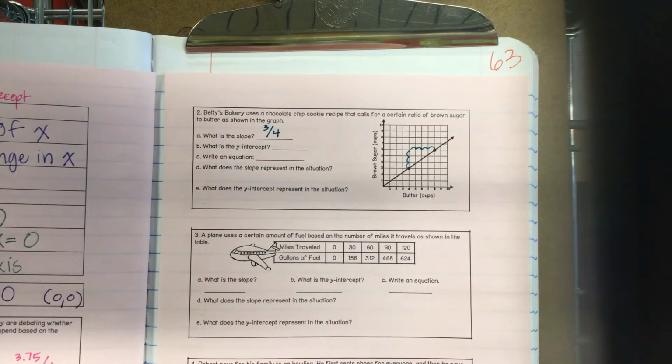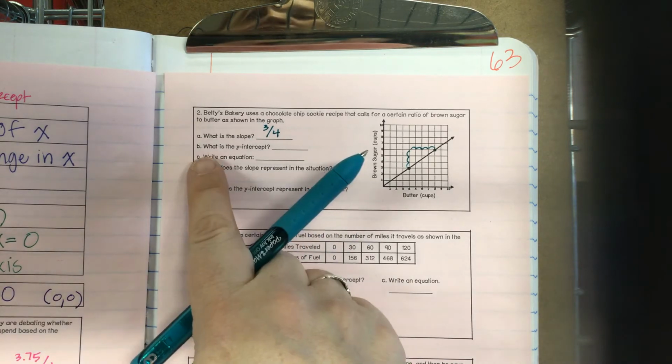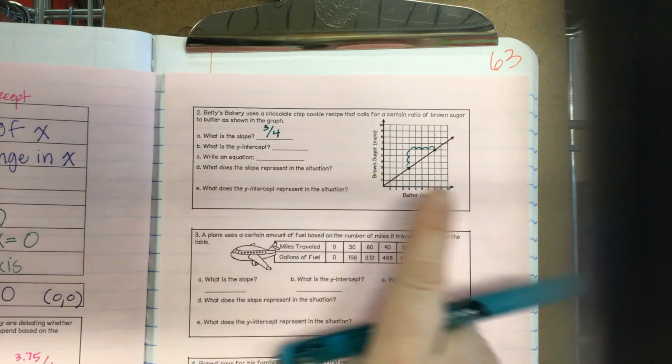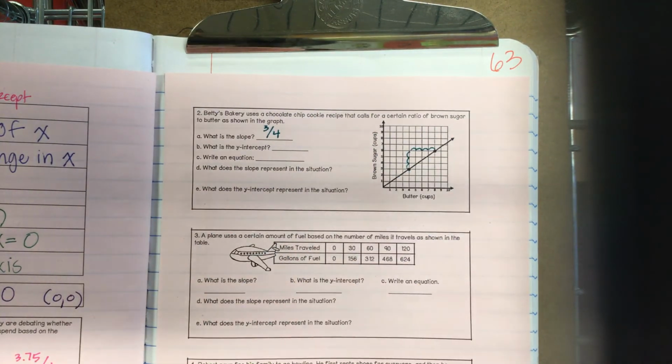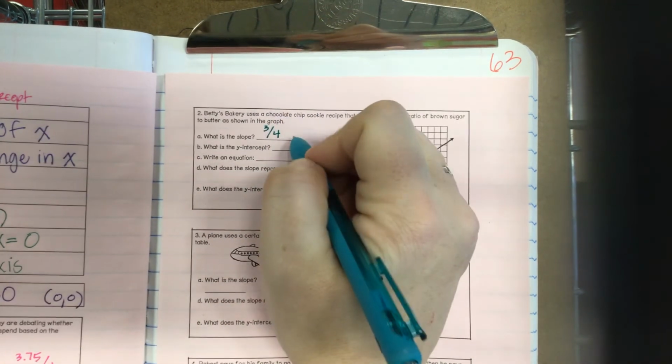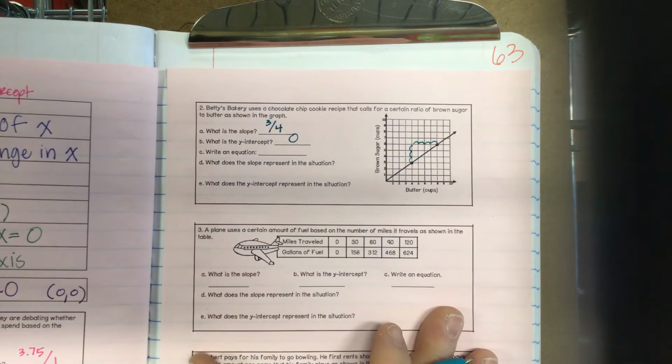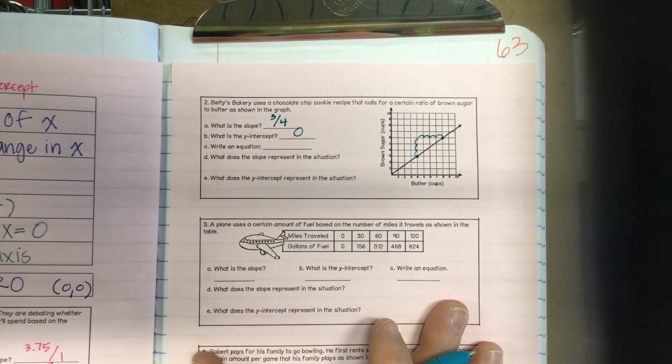What's my y-intercept? Where does it cross the y-axis? 0. Let's write the equation.